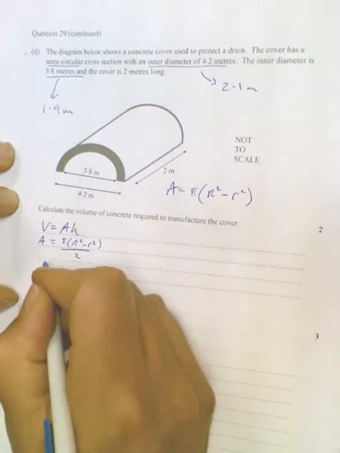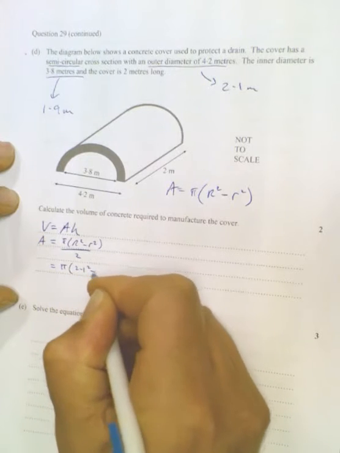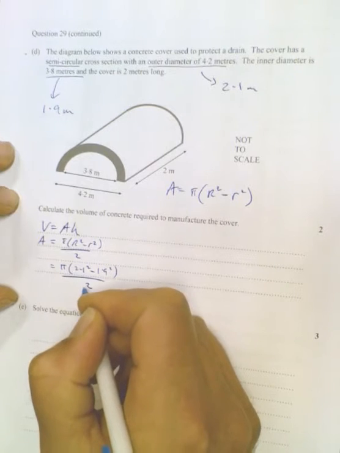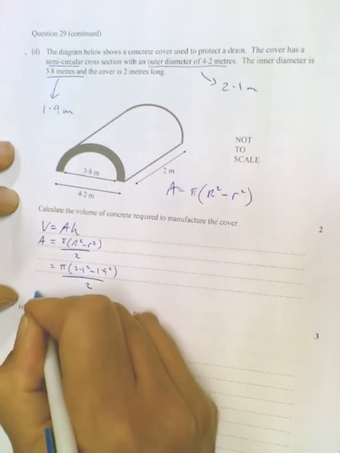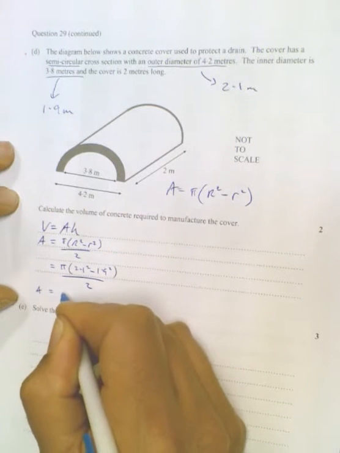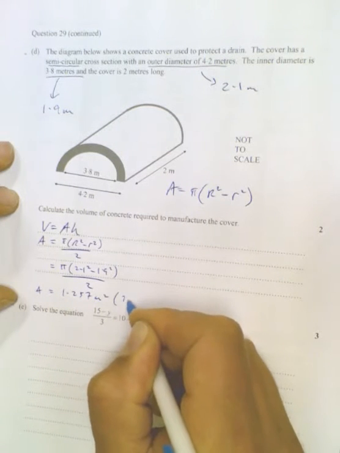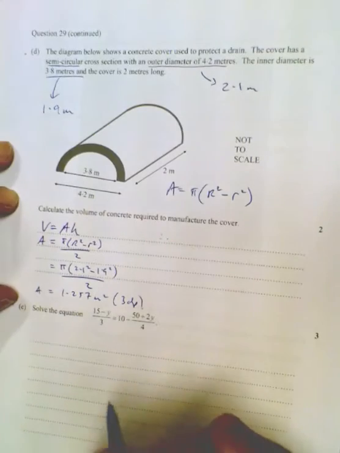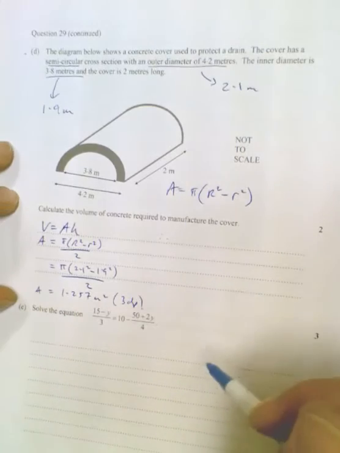Substituting that in, pi lots of 2.1 squared minus 1.9 squared, all over 2, and that gives you an answer of area is approximately 1.257 meters squared, rounded off to 3 decimal places. So that's just the cross-sectional area. They'll give you a mark if you found that. You'd also get a mark if you went through the correct process of finding the cross-sectional area.